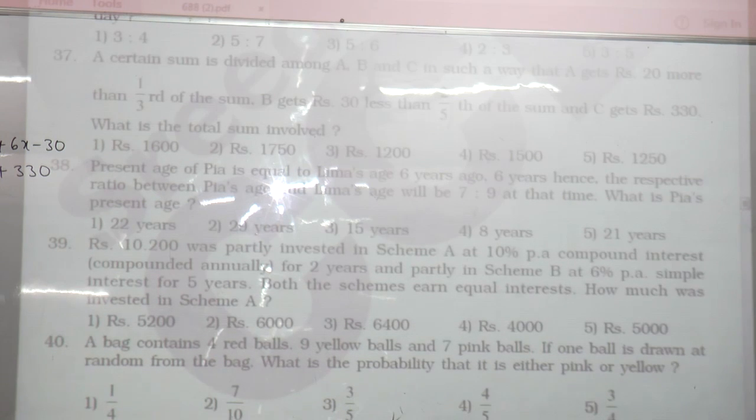It is not a multiple of 15. Either the third option or the fourth option, two options are there, you will have to verify it. Otherwise if you have only one multiple of 15, yes, that's it.